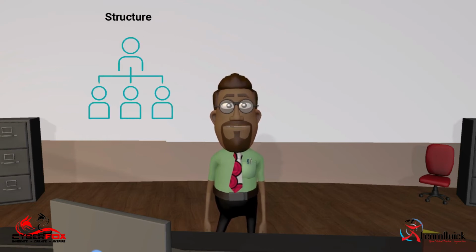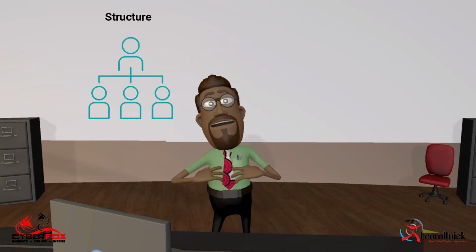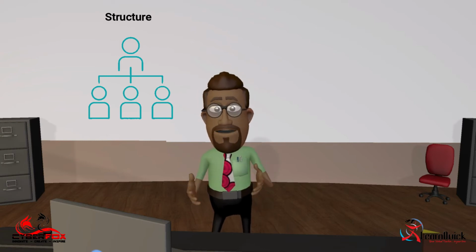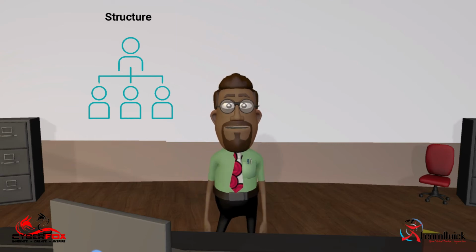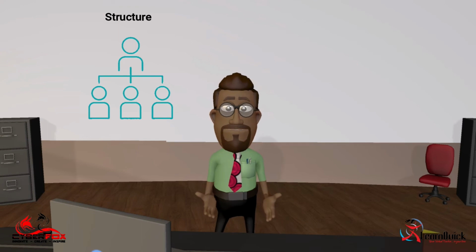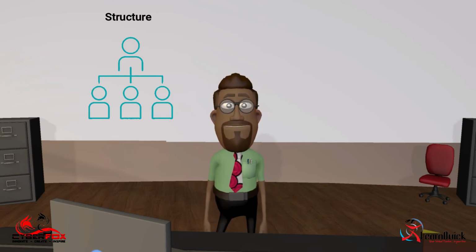Structure is the division of tasks between groups and individuals, and the coordination of tasks between the different sections of the enterprise in order to increase effectiveness of the enterprise. It is crucial that the structure works well with the strategy.